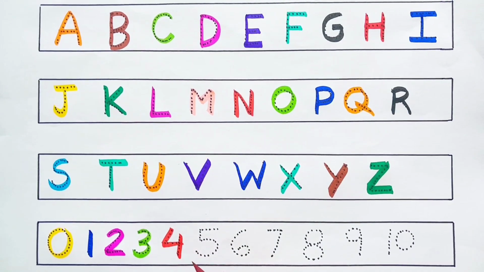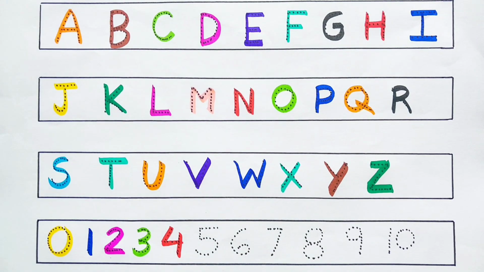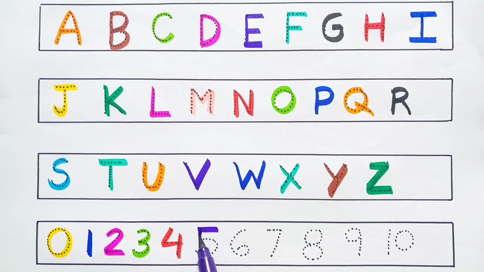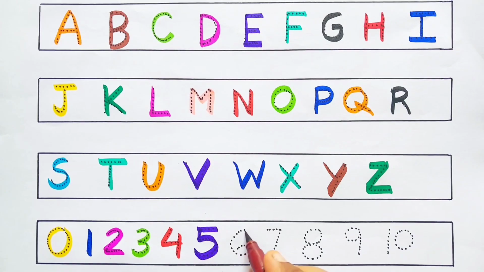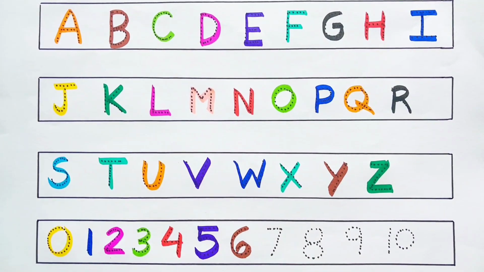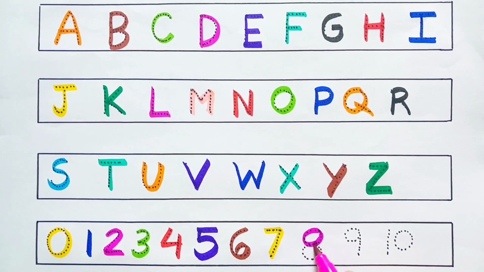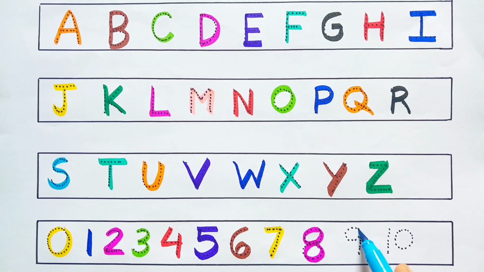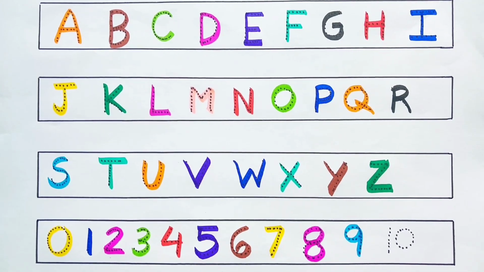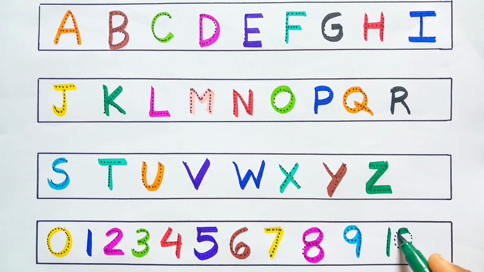Number four. Number five. Number six. Number seven. Number eight. Number nine. Number ten.